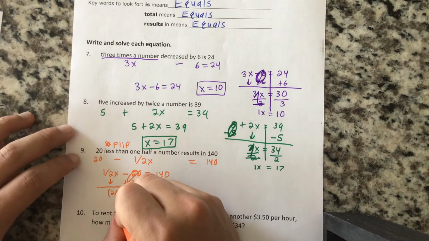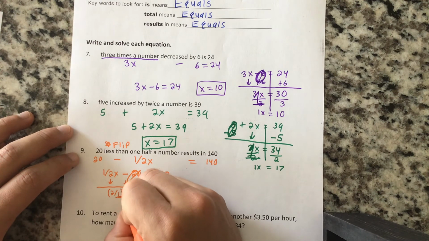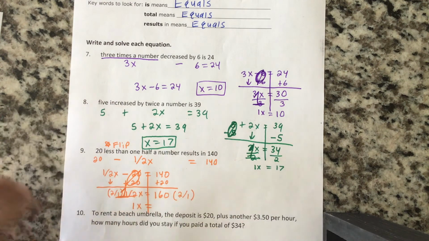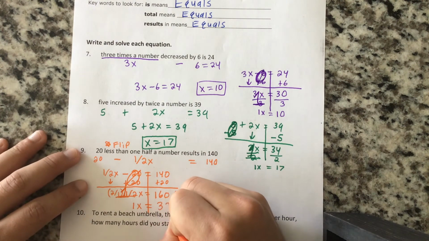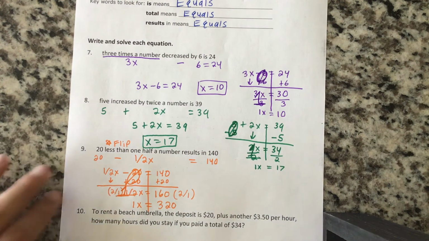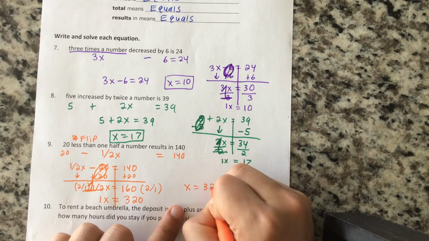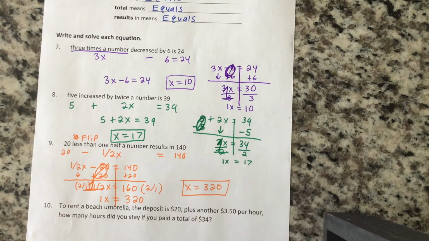The whole reason we do this, to get a value of 1. That's a weird one, but it's all right. So we have 1x equals 160 times 2/1. That's a big number. That's 320. Okay? So final answer, write it over here. X equals 320. Boom, done.